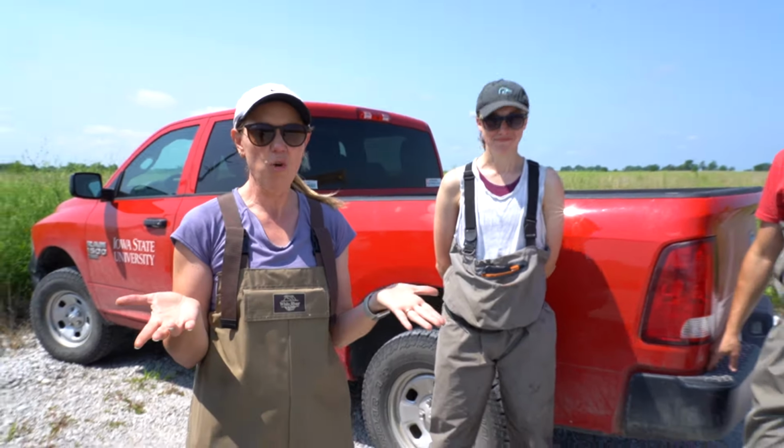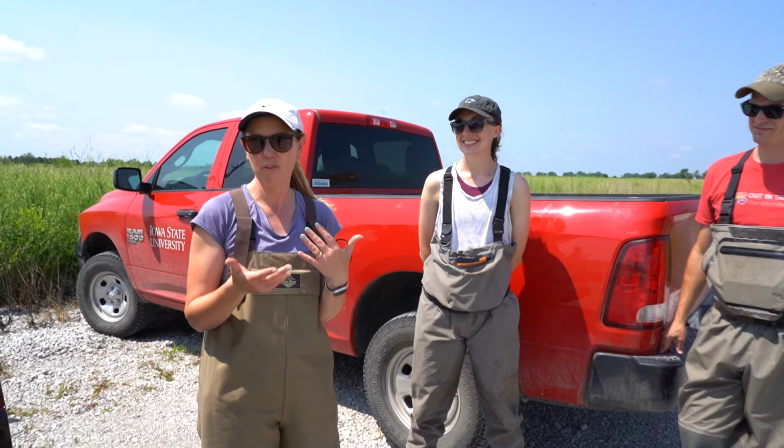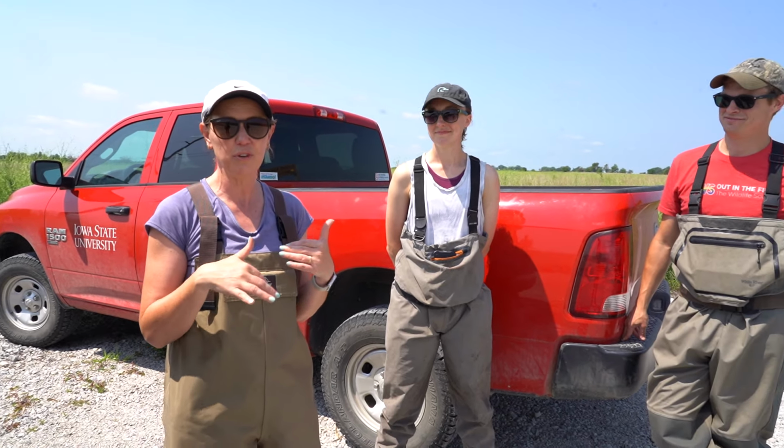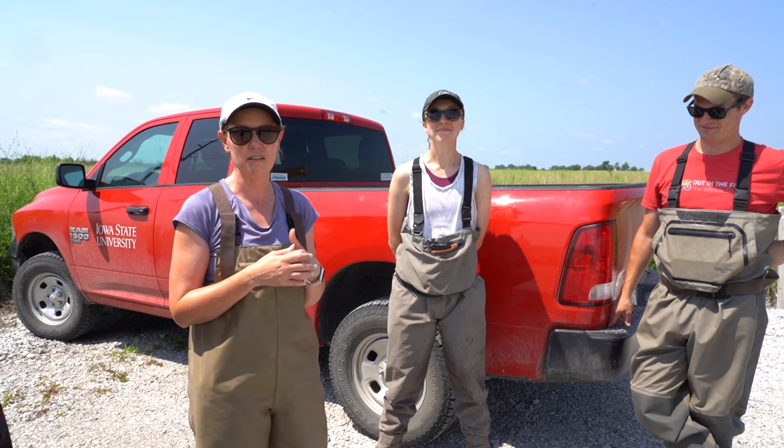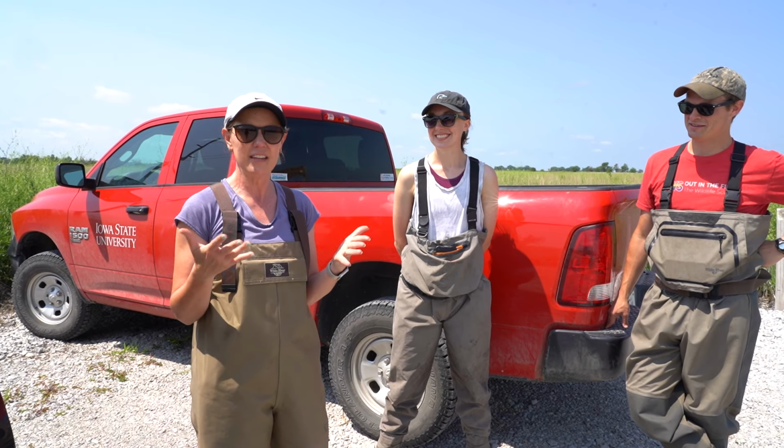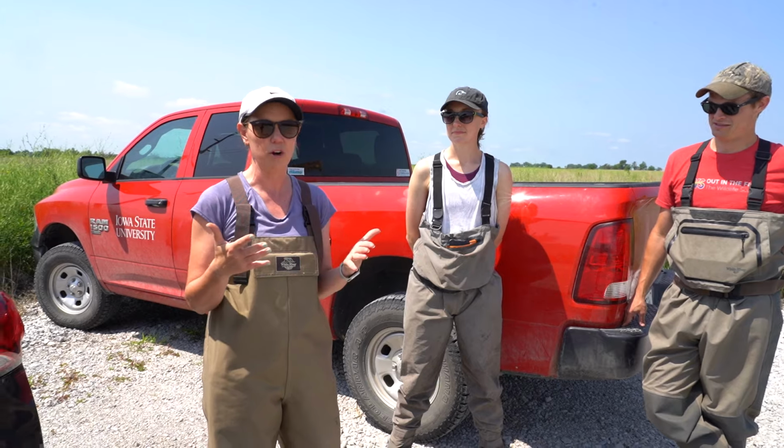So that wraps up our water quality and climate sampling for the morning. Some of the things that we did today were a little bit more detail, but if there's any questions, please feel free to reach out to us, leave a comment in the notes below. But the big takeaway is that these wetlands are great for water quality improvements.